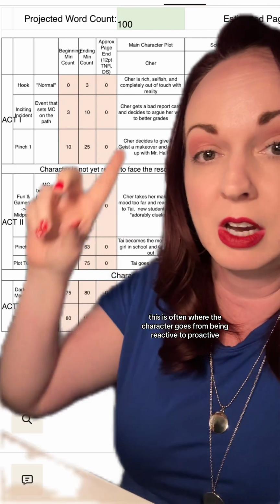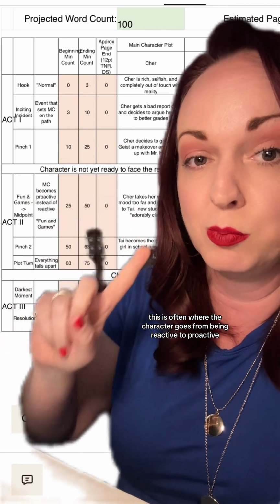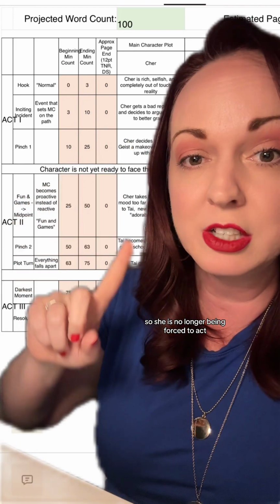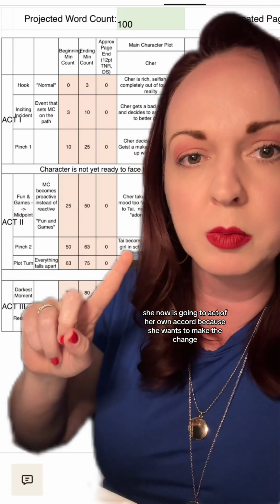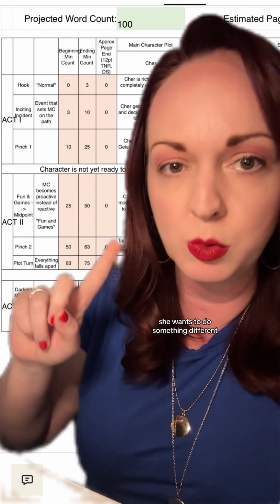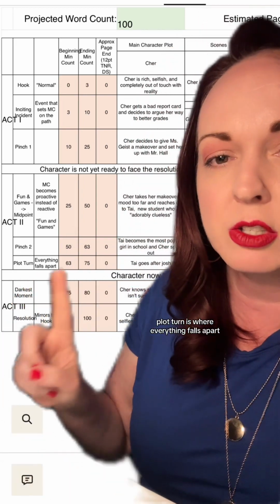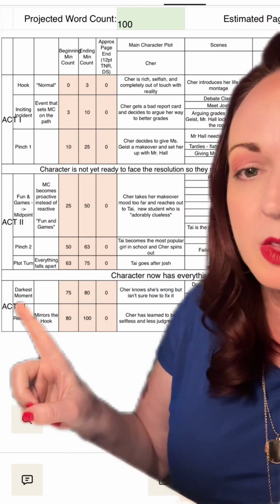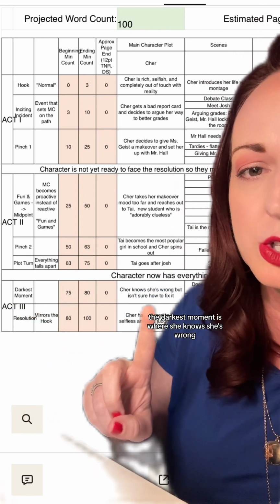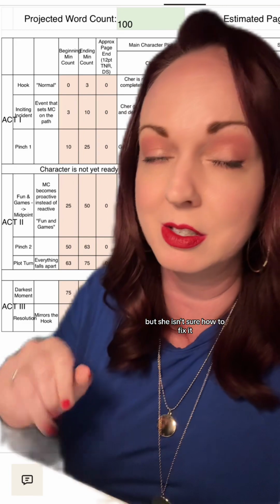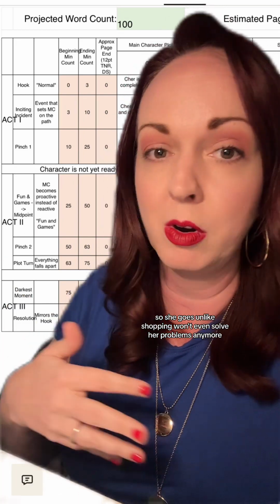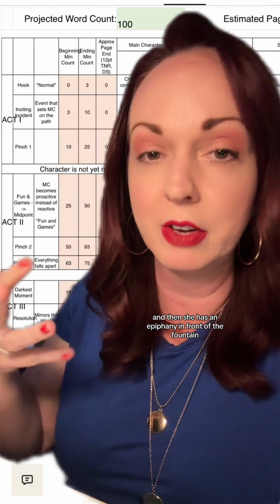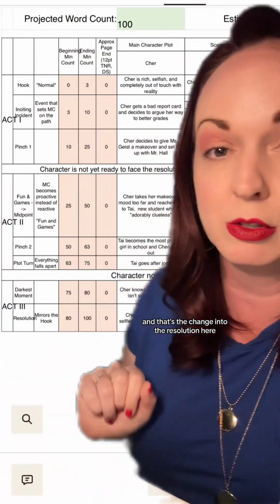This is often where the character goes from being reactive to proactive. So she is no longer being forced to act. She now is going to act of her own accord because she wants to make the change. She wants to do something different. Plot turn is where everything falls apart. This is where Ty goes after Josh. The darkest moment is where she knows she's wrong, but she isn't sure how to fix it. So she goes shopping, and it won't even solve her problems anymore. And then she has an epiphany in front of the fountain. And that's the change into the resolution here.